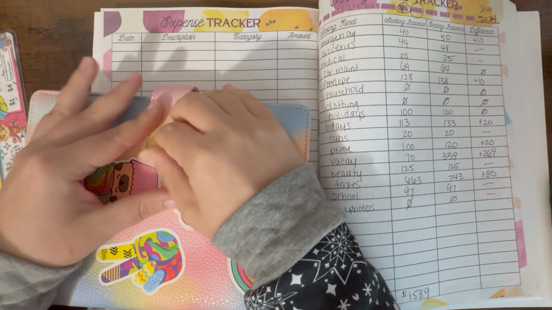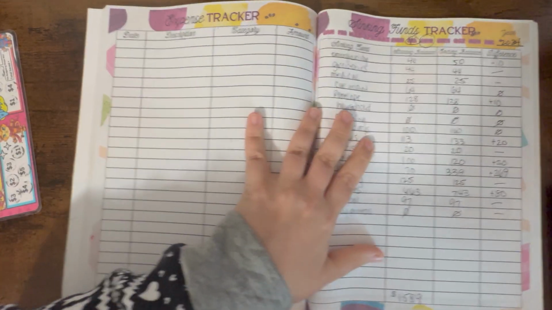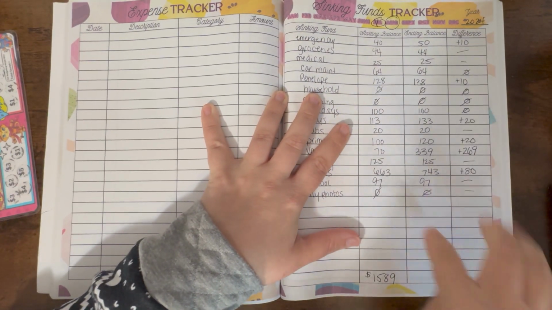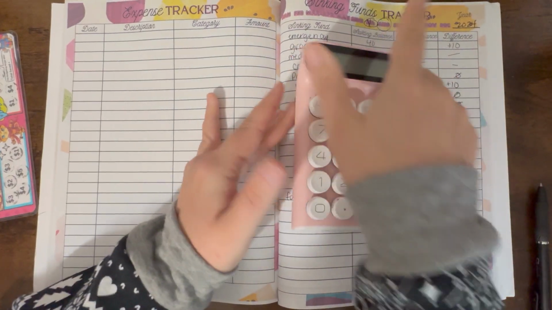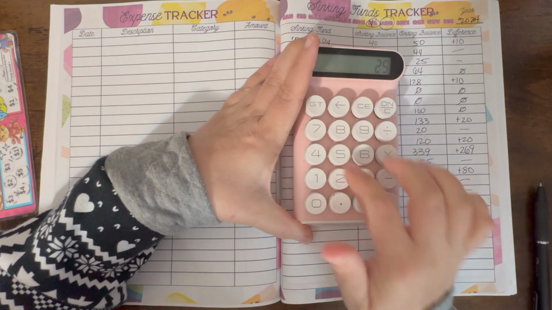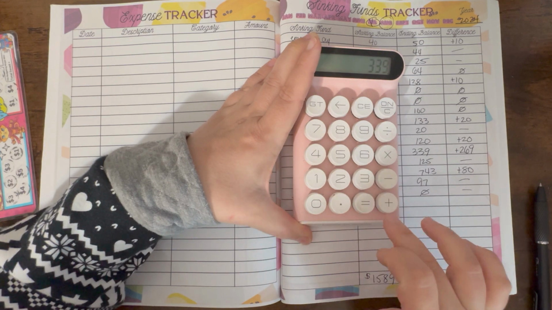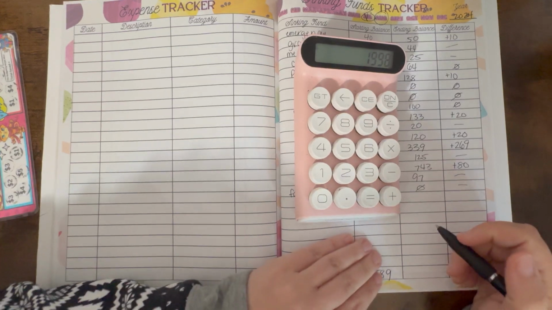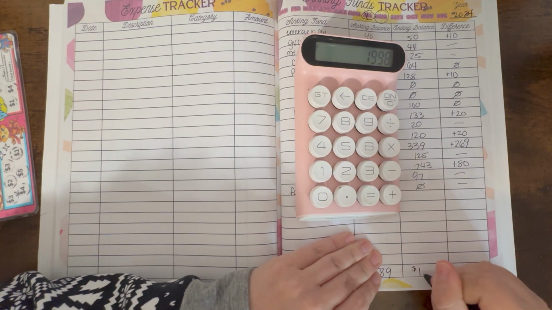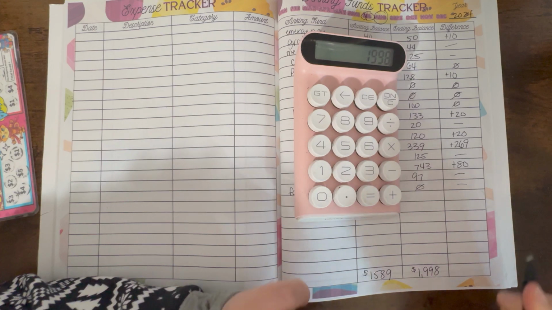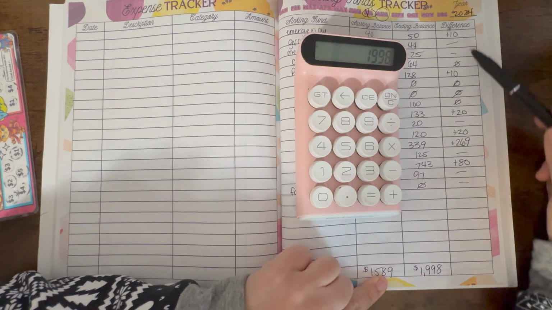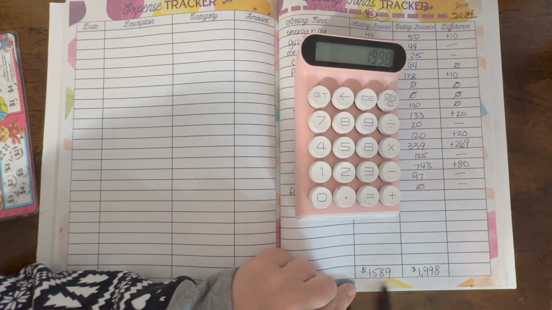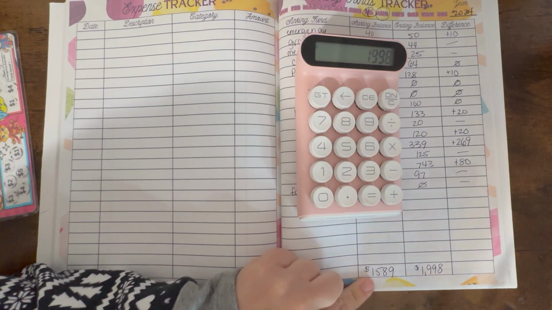All right, so now what I'm going to do is add the ending balance up and then the difference and see if it all jives together. So I'll be right back. Okay, so we now have $1,998, and you guys, I just realized there are no minuses here. That is amazing. Now it looks to be about 400 bucks.